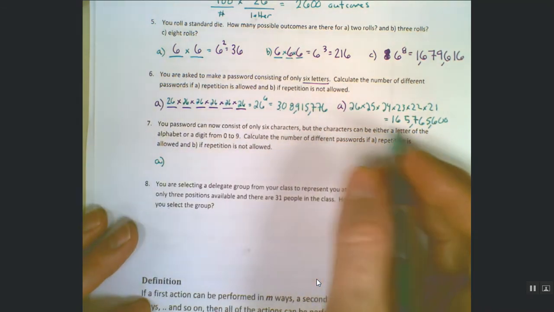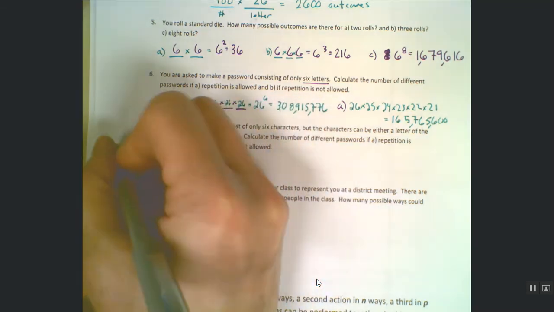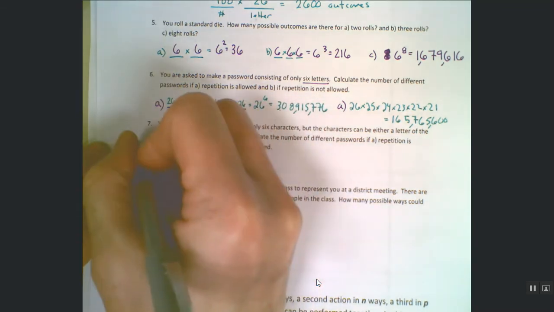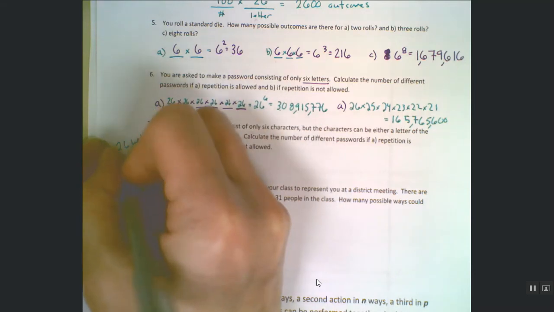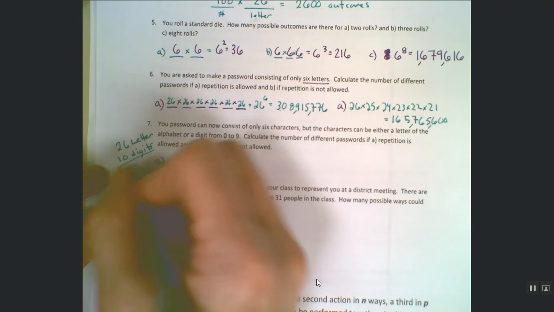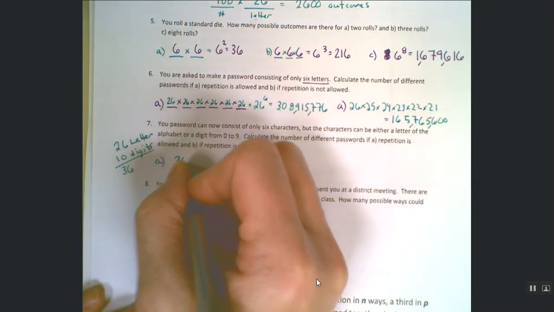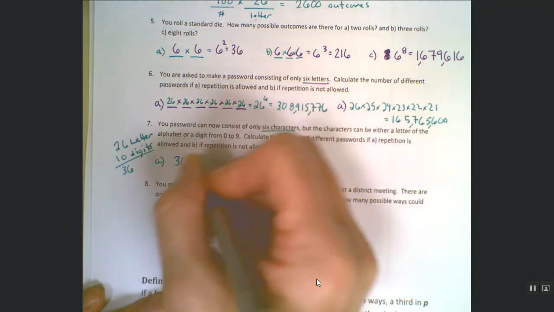So if repetition is allowed, it says that we can use either a letter of the alphabet, so there's 26 letters, and there are 10 digits, 0 to 9. That's a total of 36 options. So it's 36 to the power of 6.